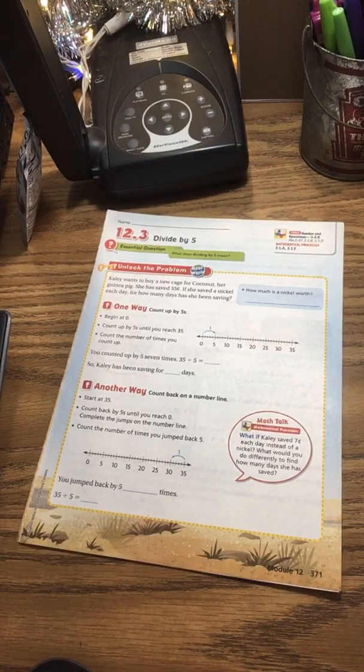Today we're going to be talking about dividing by 5. This is module 12, lesson 3. So on page 371 of your workbook. So if you would, please turn to page 371. So we're going to answer the question today of what does dividing by 5 mean?